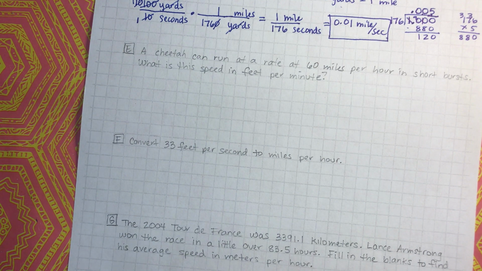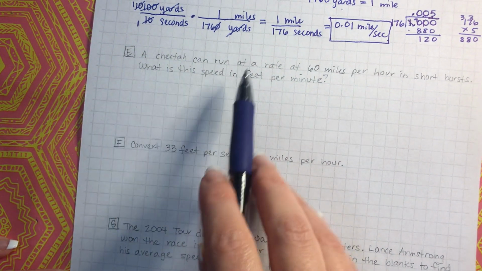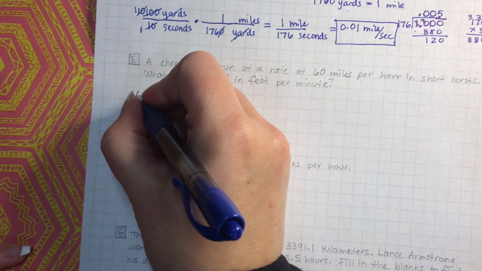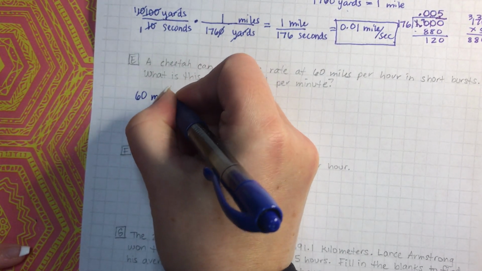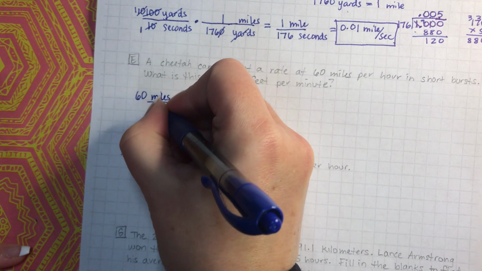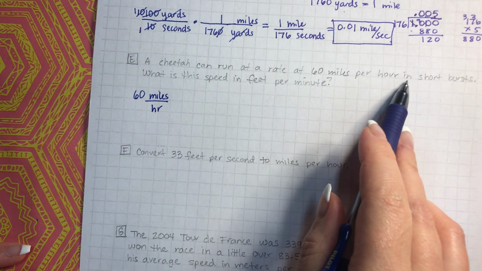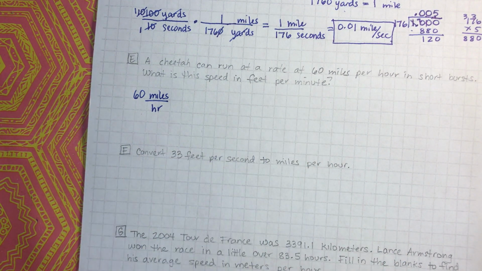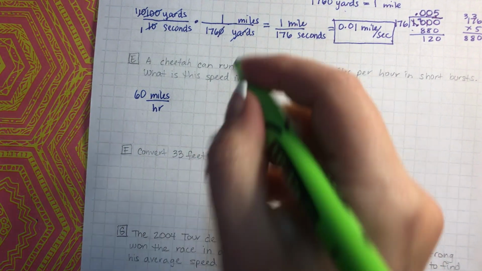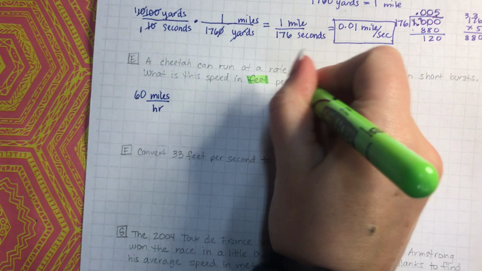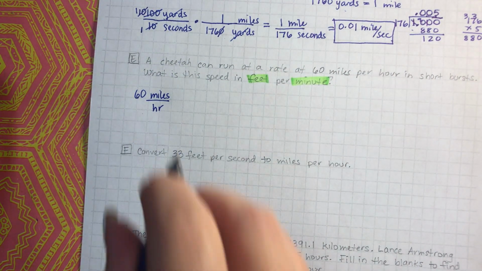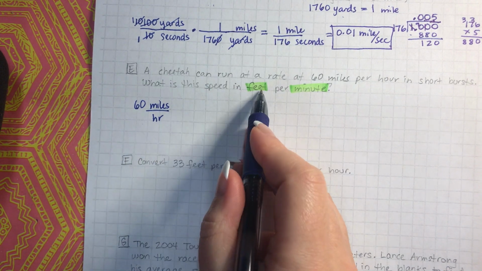Okay, I'm back. Let's see how you did. It says a cheetah can run at a rate of 60 miles per hour. So that is 60 miles per hour. Okay, in short bursts. What is the speed in feet per minute? Okay, so we need feet per minute. Do we have either of those? No, we don't. Okay, so what do we know? Do we know a relationship between miles and feet?